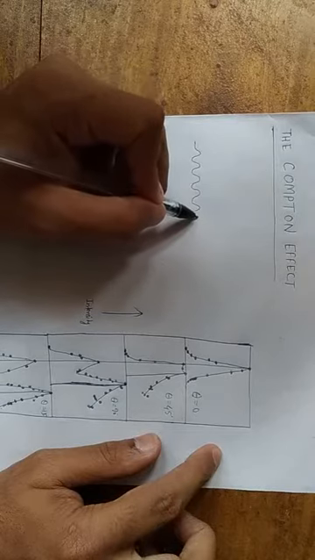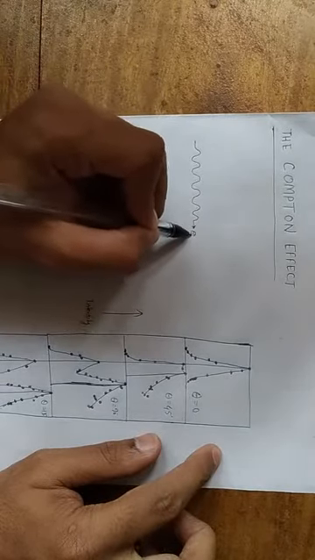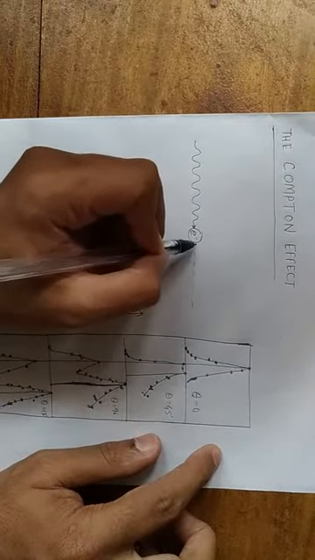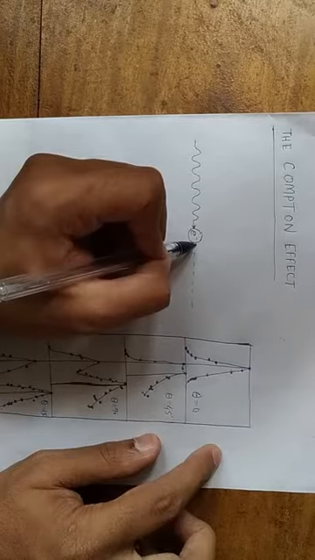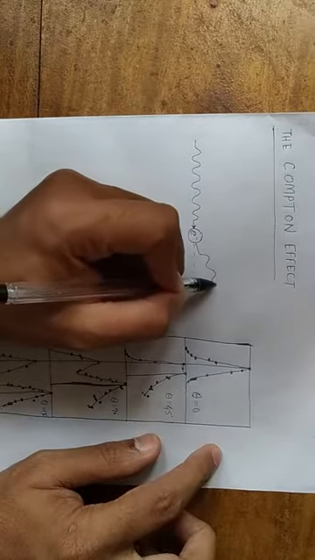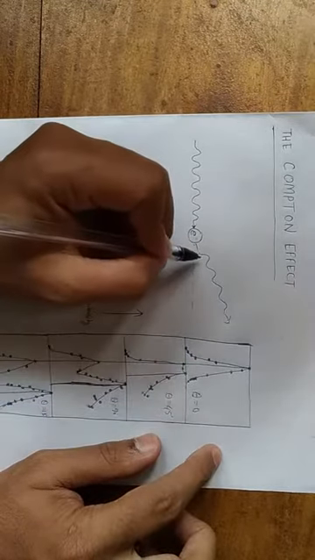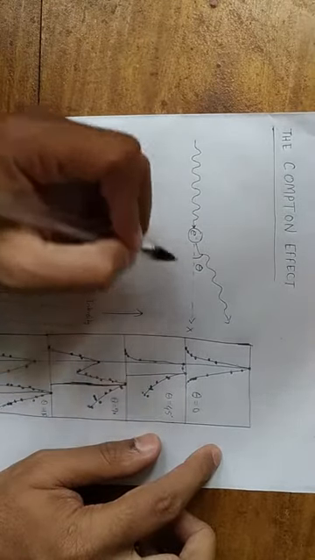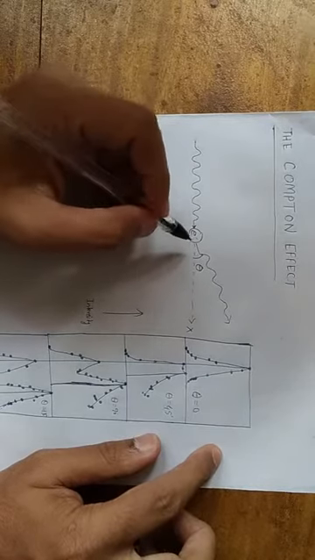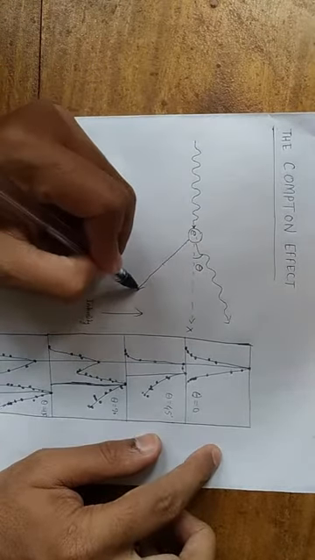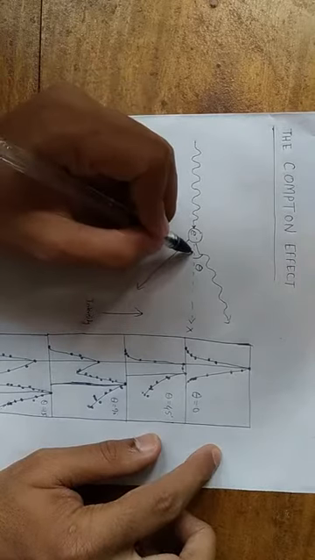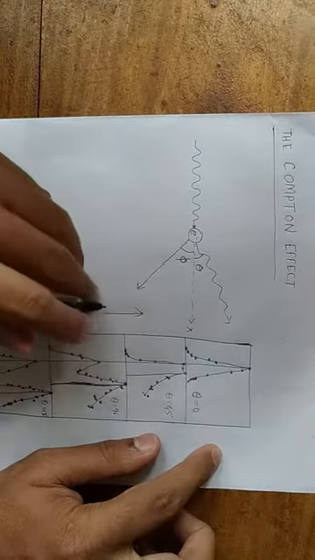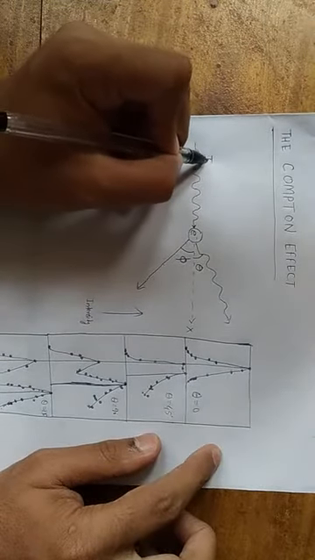Okay, and it hits an electron which is at rest, and then after hitting it gets scattered in the direction making an angle, say theta, with the x-axis, and the recoiling electron direction is this way. That recoiling electron makes an angle phi with the x-axis. So let me write, this is the incident photon.